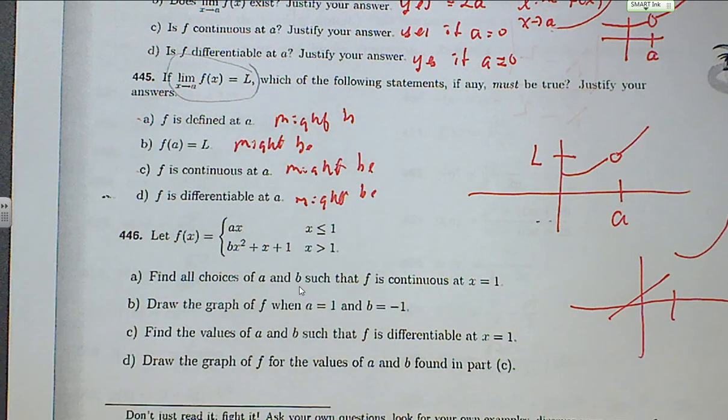So we said set them equal. We have three variables, but you really only have 2, right? One's been given to you.